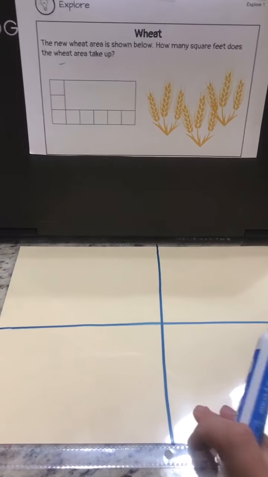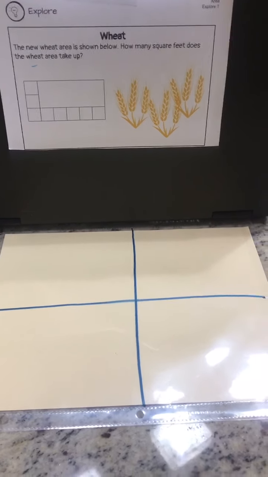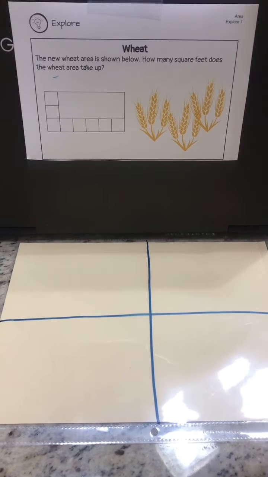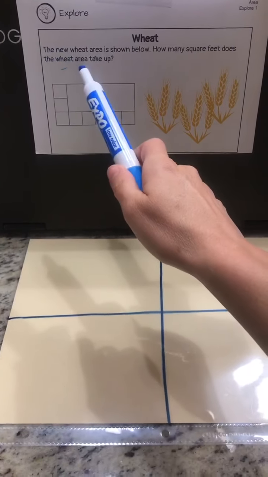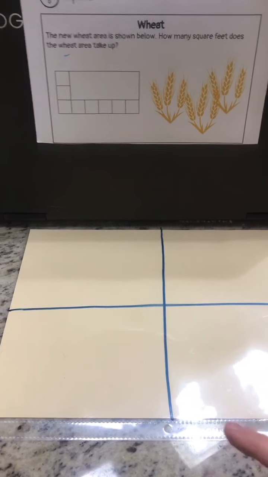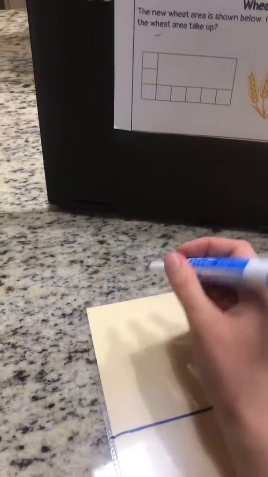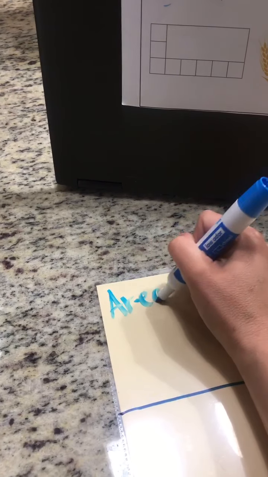So, just like always, I have our four square here, and the first thing is to look for the question. So it's saying, how many square feet does the wheat area take up? So we know we're looking for area, so that's what I'm going to write. Area, question mark.